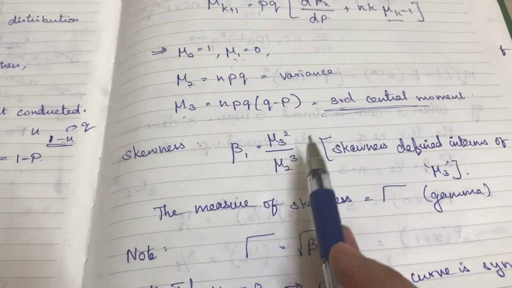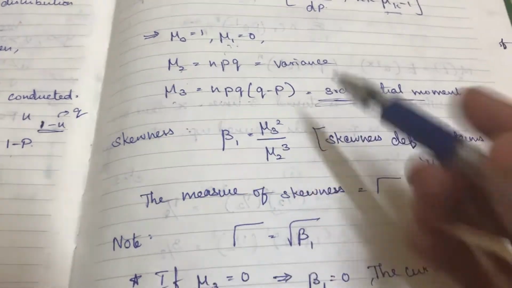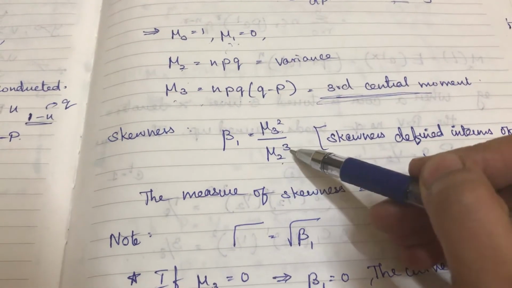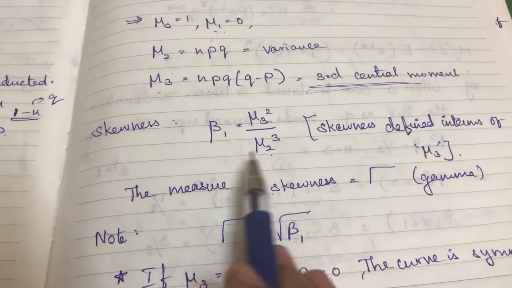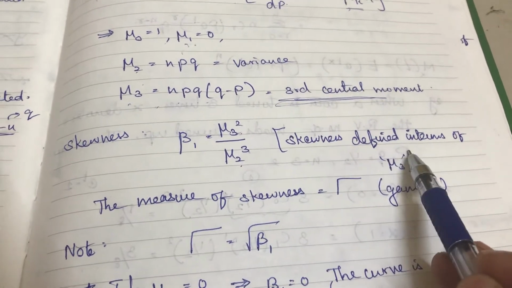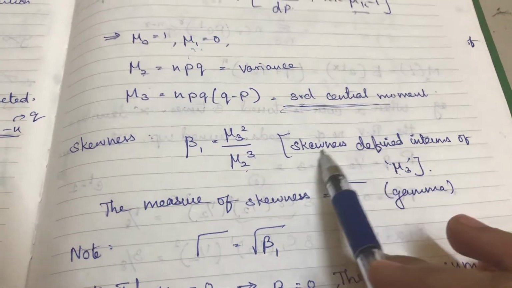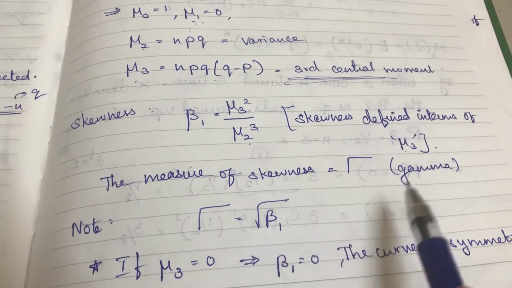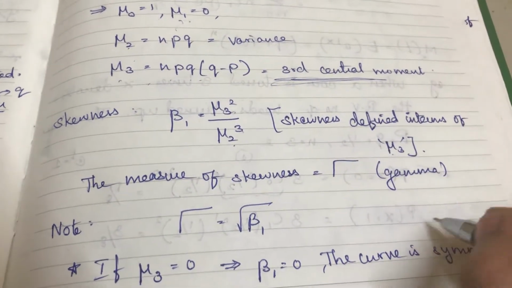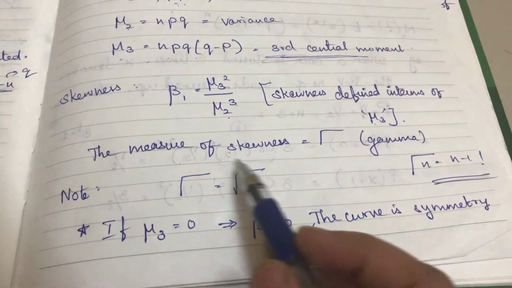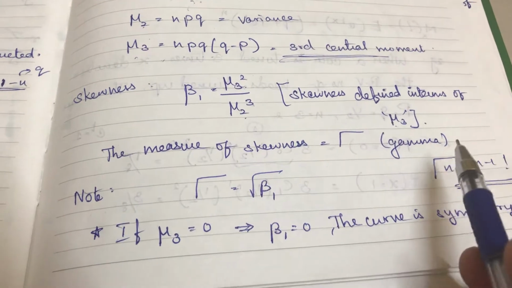Skewness. What is skewness? Beta 1 will be equal to mu 3 squared by mu 2 cubed, like 3 2, 3 2, that is 3 part 2 and 2 part 3. Just remember it like this. So beta 1 equals mu 3 the whole square by mu 2 the whole cube. Skewness is defined in terms of mu 3 only. The measure of skewness will be gamma. So gamma of beta 1.